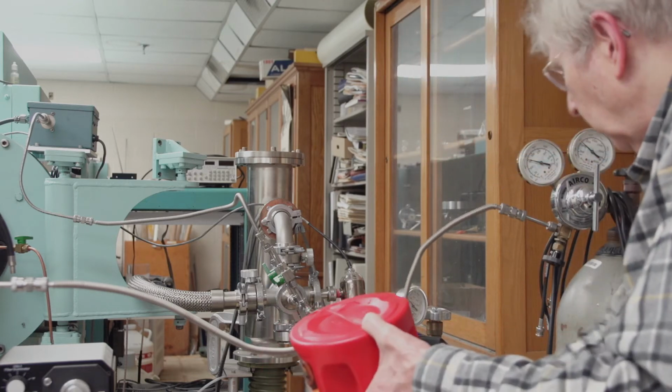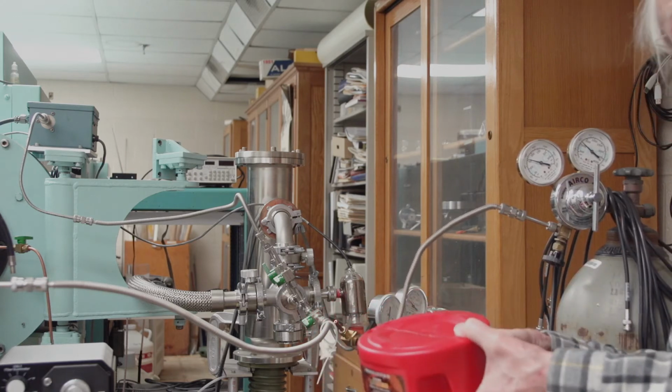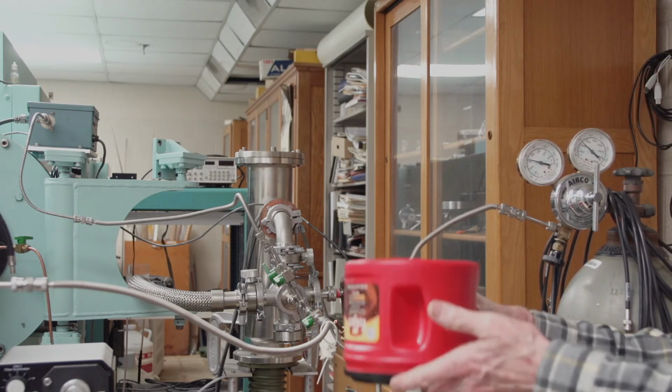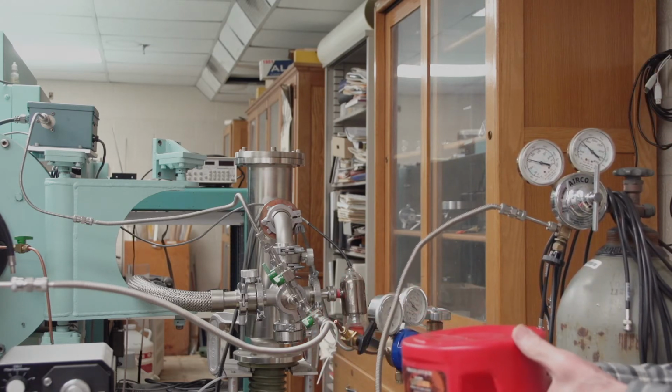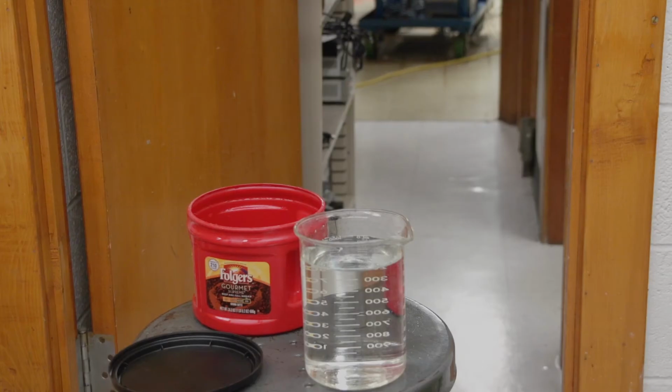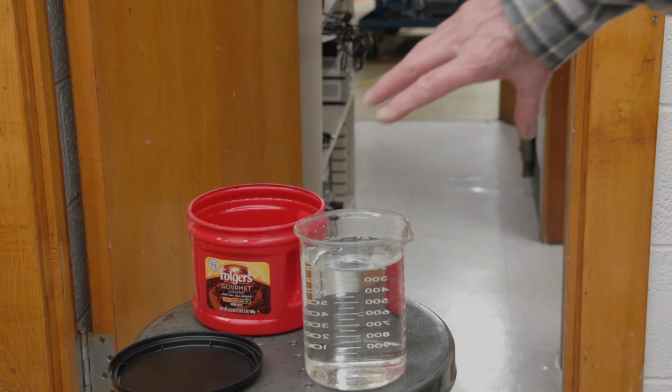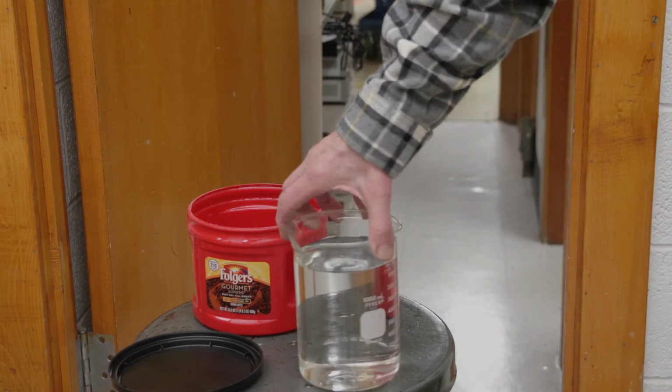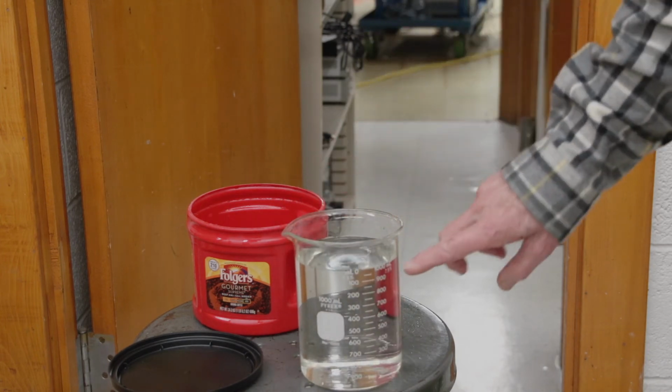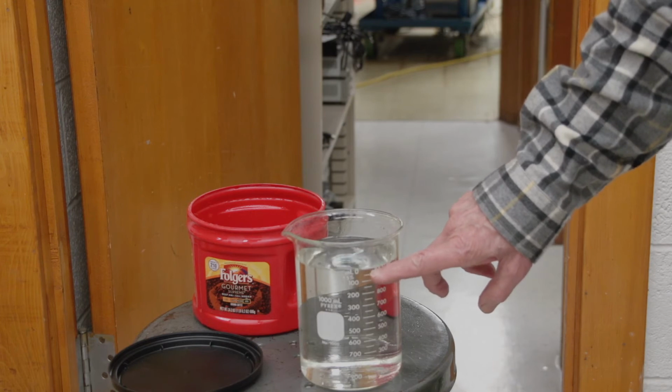So now I've got a can of helium, and that's what we measured when we weighed the helium gas inside the can. So to measure the volume of the container so that we'll know how much gas we had when we weighed it, I've got a beaker here that's graduated pretty accurately, and I filled it to the 1 liter mark, the 1,000 milliliter mark, 1,000 cubic centimeters at this point.